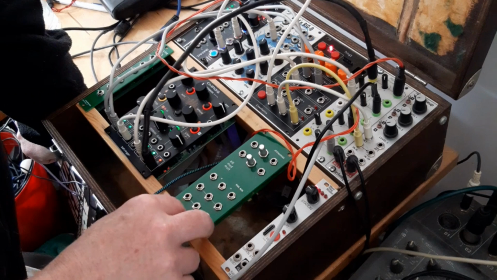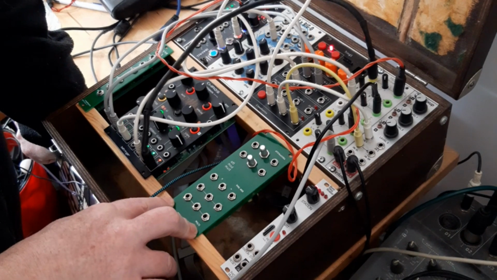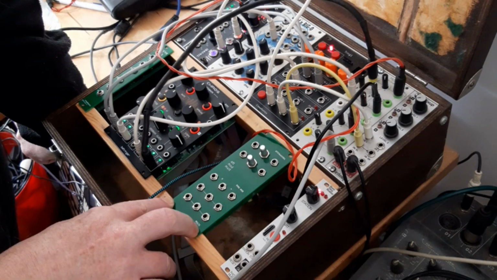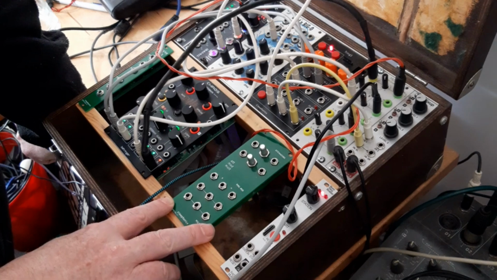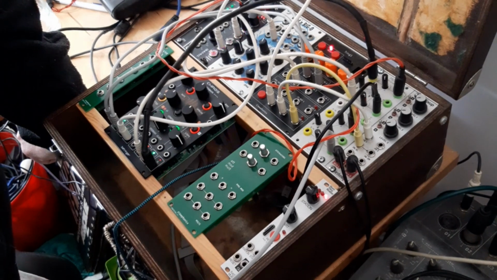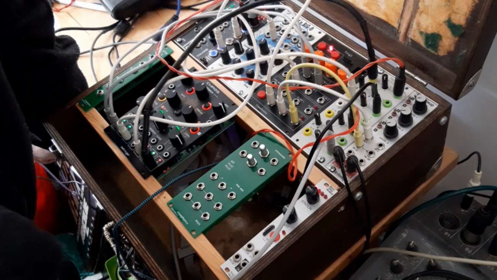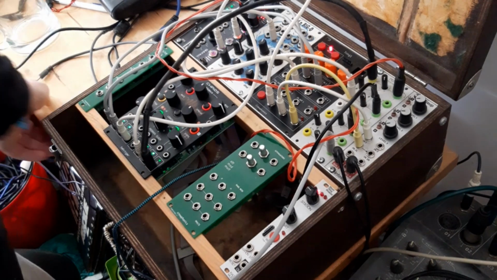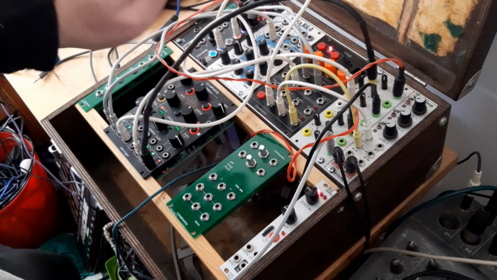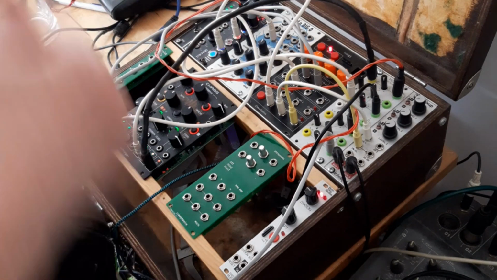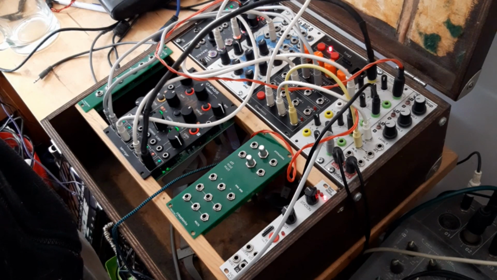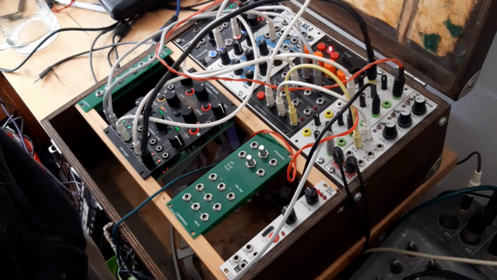I want to know that if I don't like something in the sequence, I can get some kind of control back and change it. And basically, what I want to get to fix these issues, as it were, is the Bitbox Micro. That's the plan.